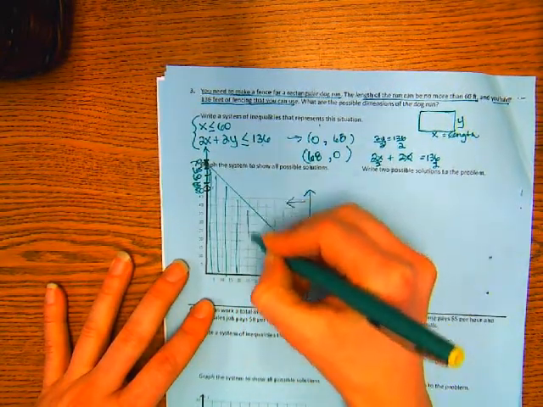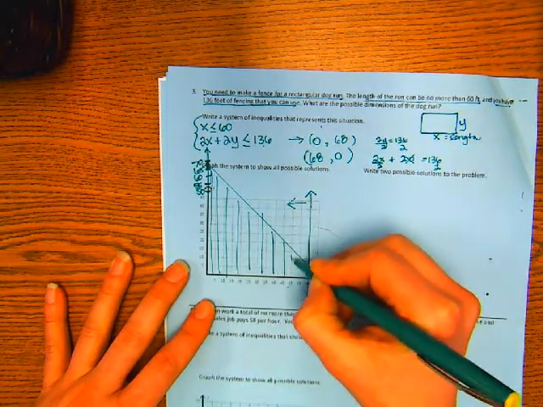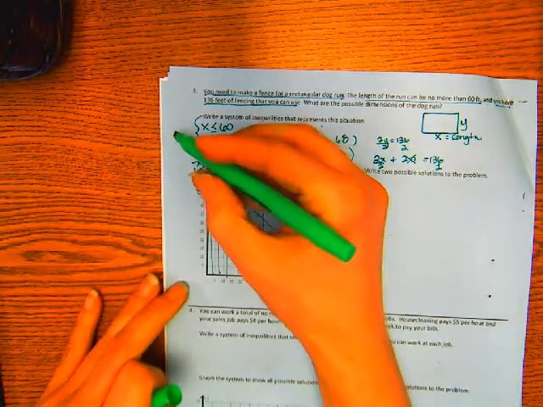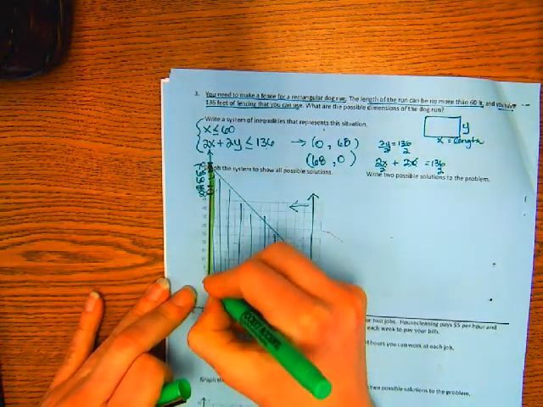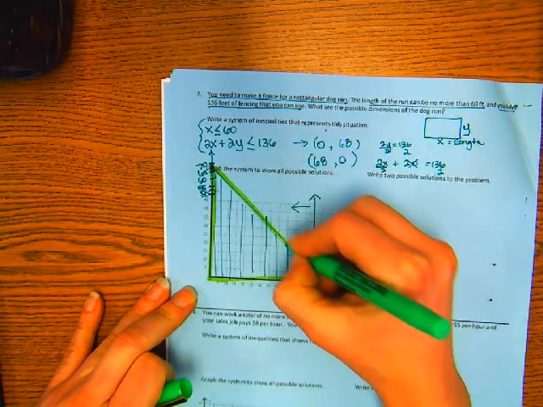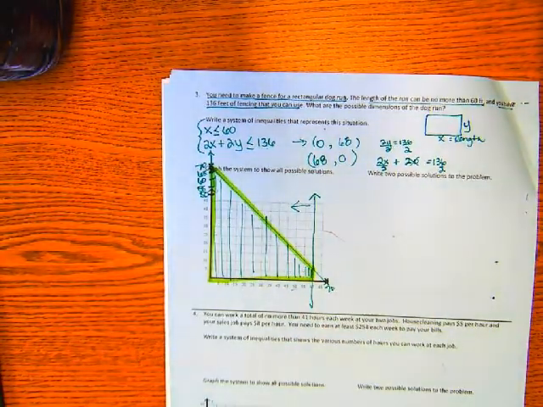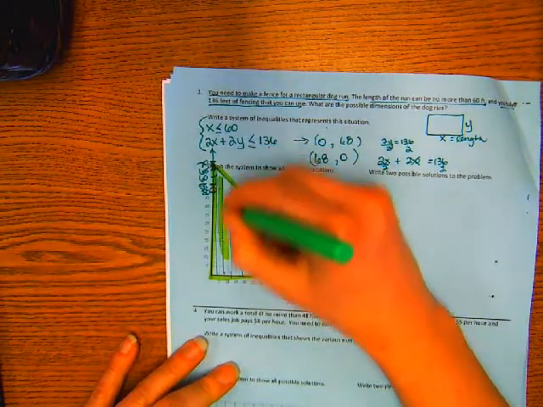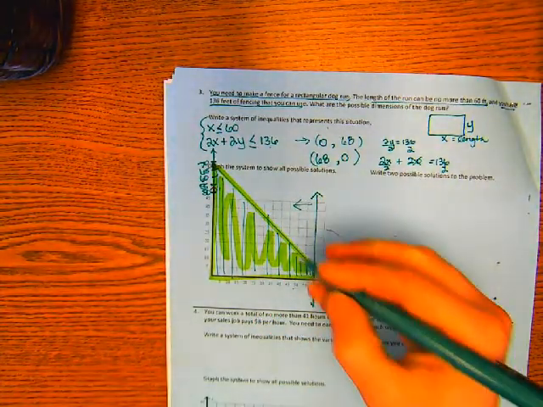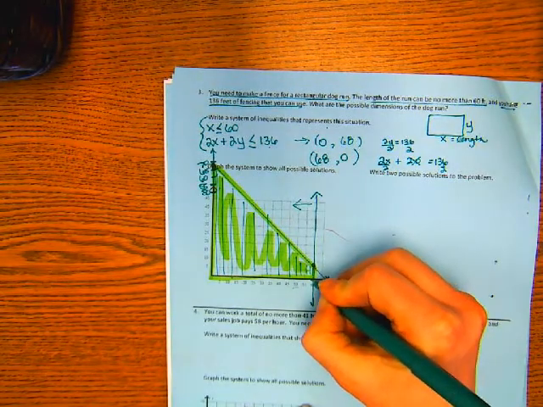So let's shade that region then. Talking about this triangle on down, then I want to stay to the left of this line, so it's going to be this region bounded by both the oblique line and the horizontal line. So the solution is everything that is in this region.